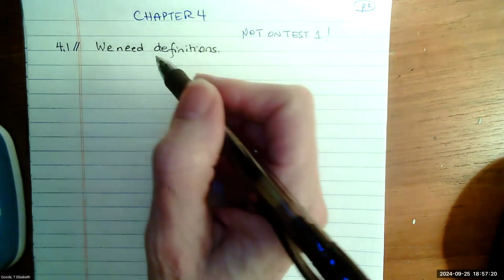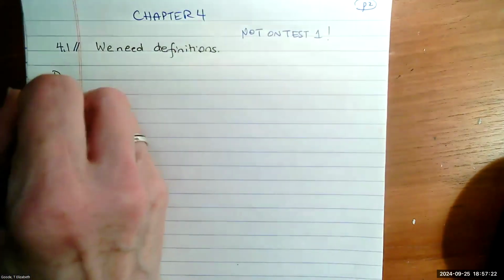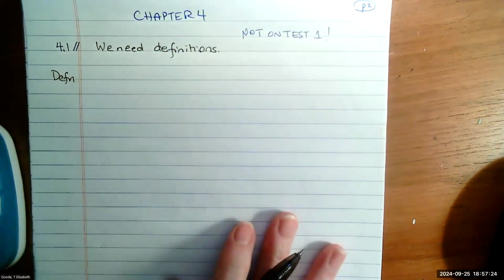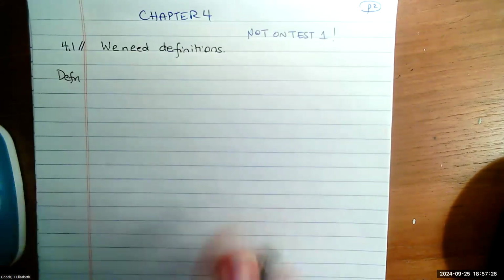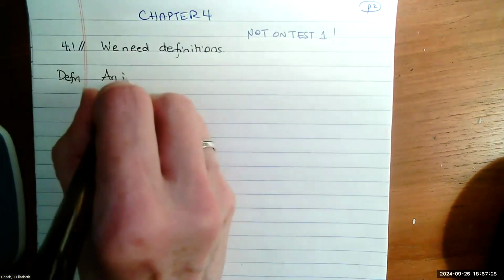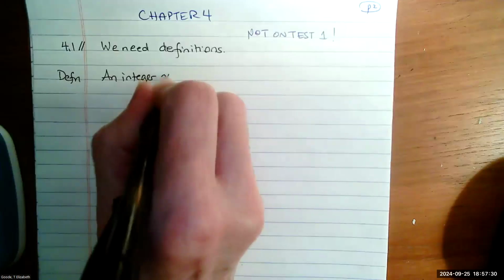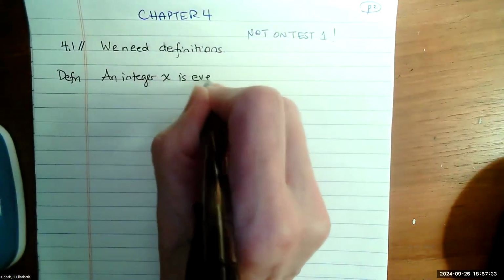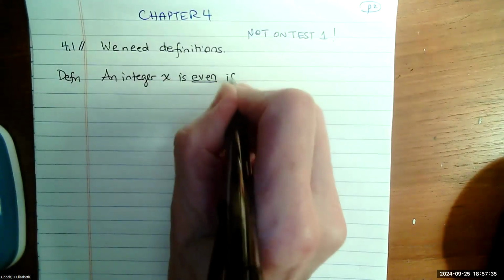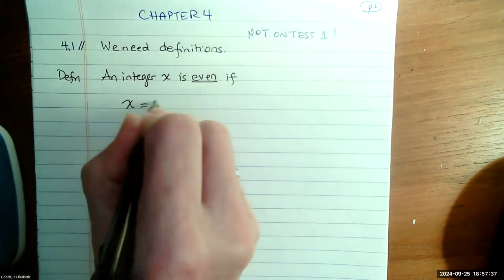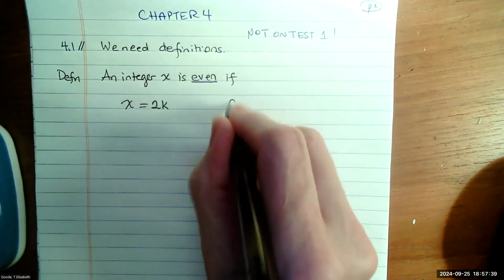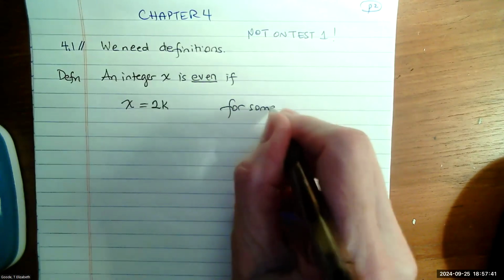So let's get started with our definitions. We're going to start simple, folks. We're going to start with the definitions of evens and odds. An integer x is even if x is equal to 2 times k for some integer k.